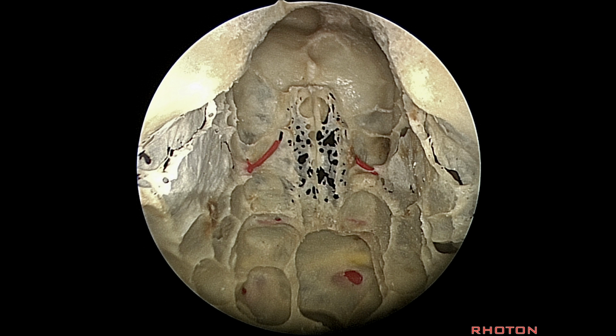And you look at the anterior fossa going through that middle meatus, removing ethmoid labyrinth, you get this exposure of anterior fossa, anterior and posterior ethmoidal arteries, cribriform plate.